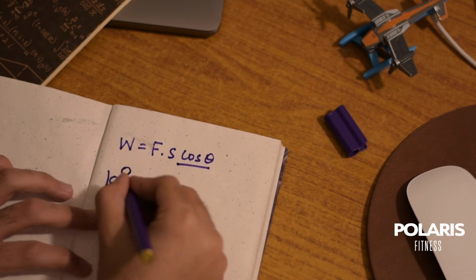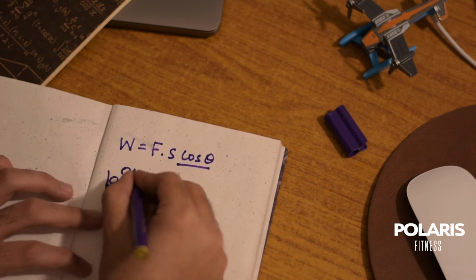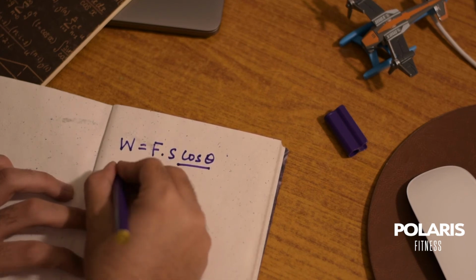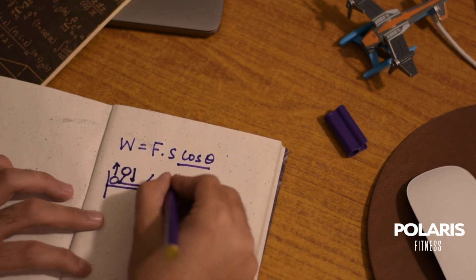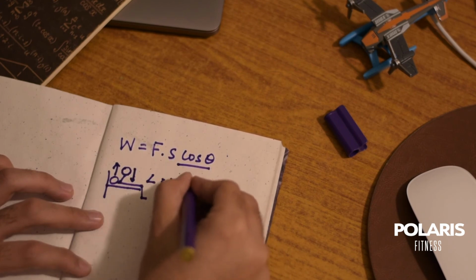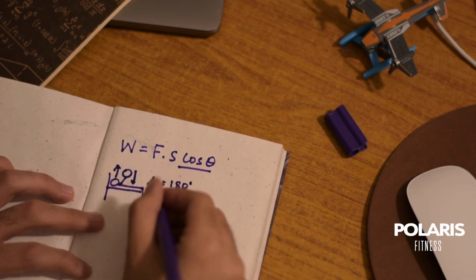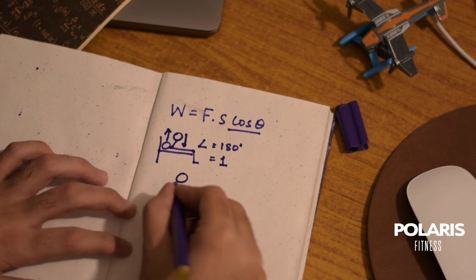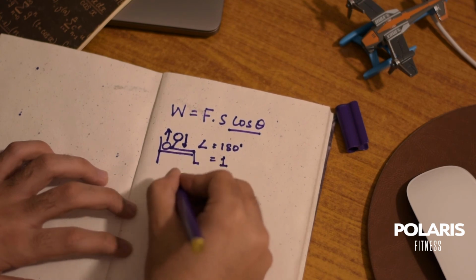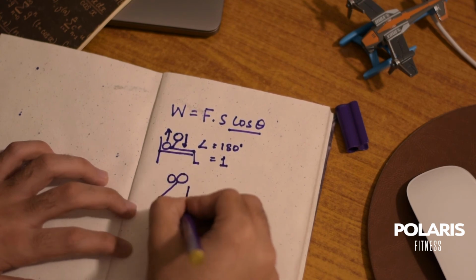Now let's have a look at the bench press. When we do a bench press, the weight is pushing down and we are pushing upwards. The angle becomes 180 and the work done will be maximum. Similarly, in a squat, the weight pushes down, we push it up, and the angle again is 180.